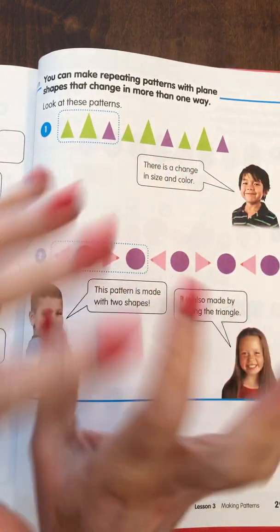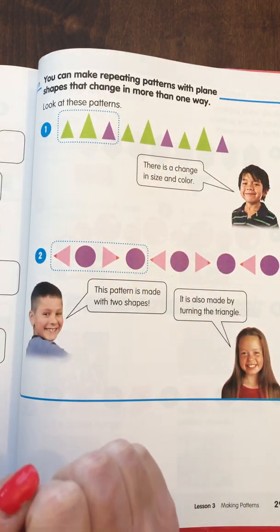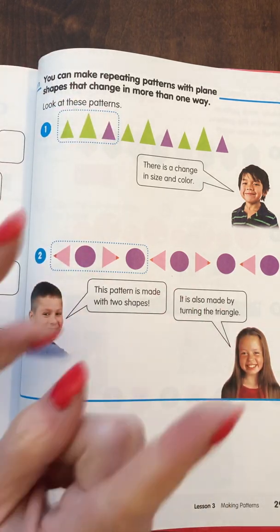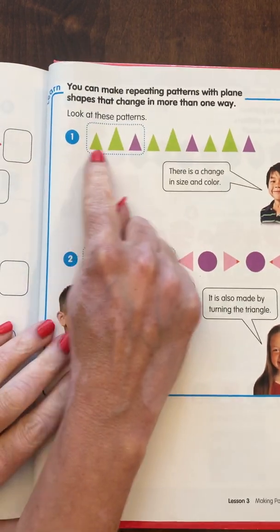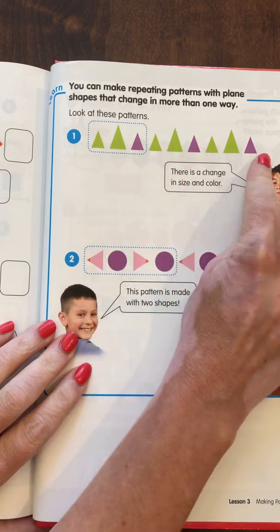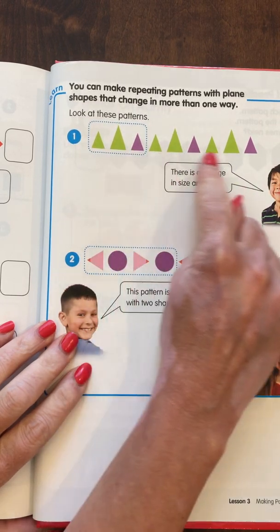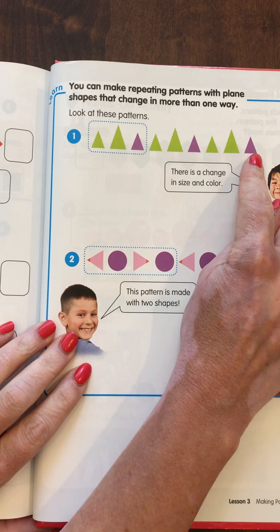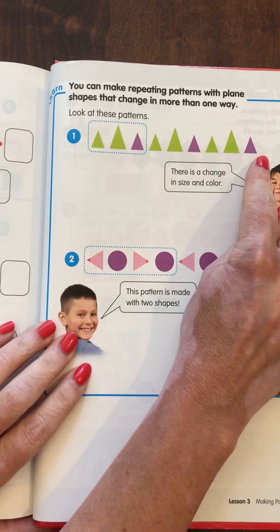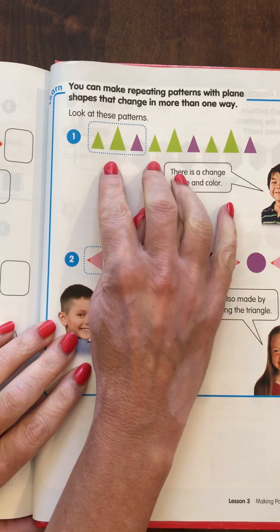Now you can be a shape ninja, a color ninja, and a size ninja, and you can flip it around, and that becomes fun. So now we all have triangles, so we're not dealing with a shape change, but is there a change in size? Definitely. And is there a change also in color? Definitely.